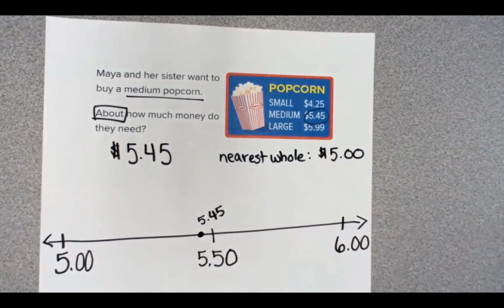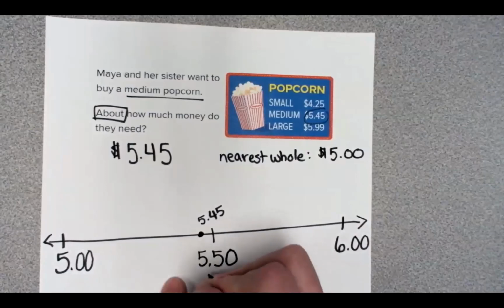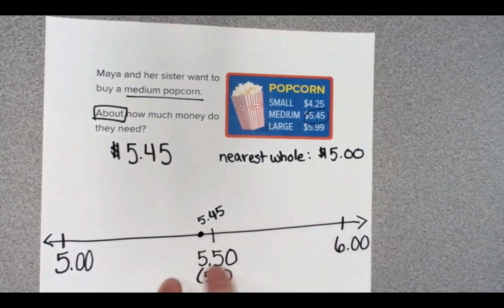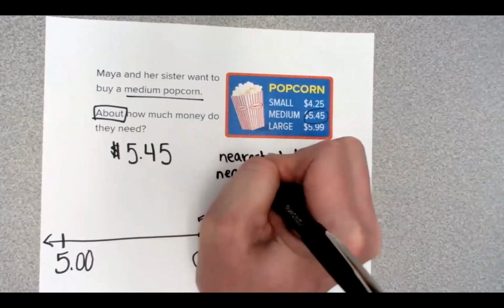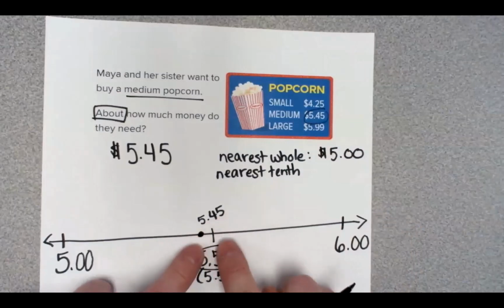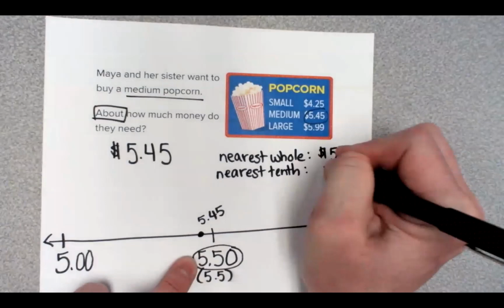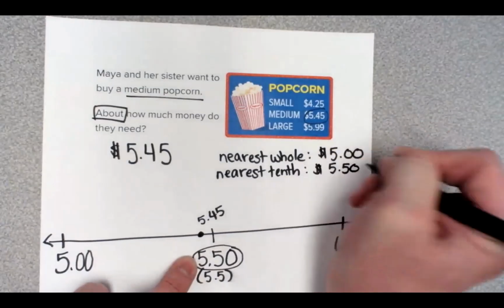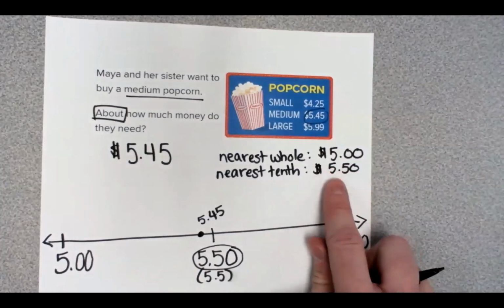I'm going to follow the same process with the number line, but this time I'm going to round to the nearest tenth. So when I round to the nearest tenth, I can see that 5 and 45 hundredths is closer to 5 and 5/10. Remember, that was the equivalent, or 5 and 50 hundredths. So we know that a medium popcorn costs about $5.50 if I was rounding to the nearest tenth, and the closest tenth that 5 and 45 hundredths is to is 5 and 5/10. So I know that the nearest tenth would be $5.50, or 5 and 50 hundredths.